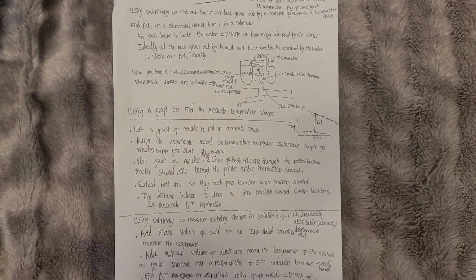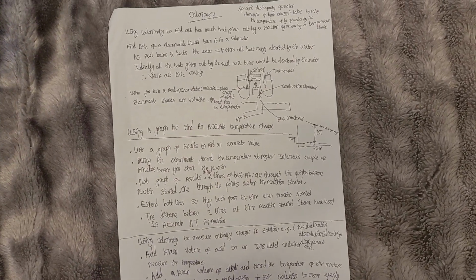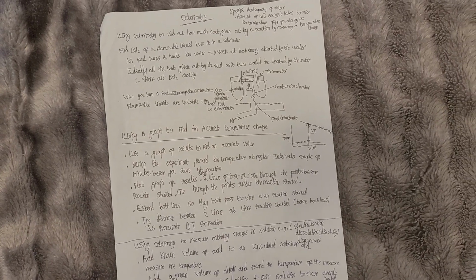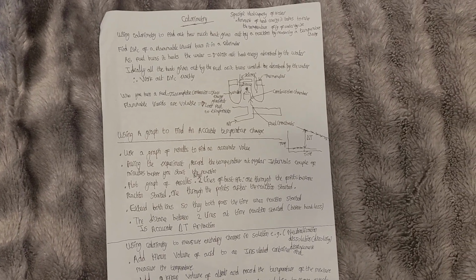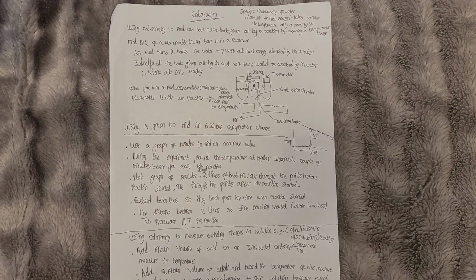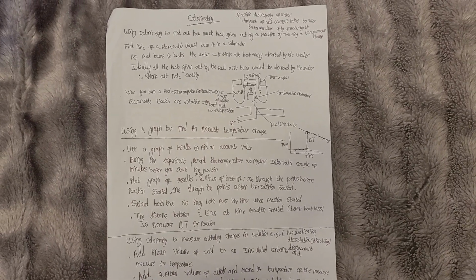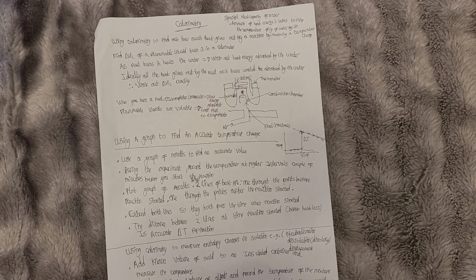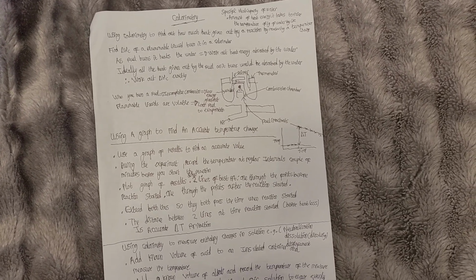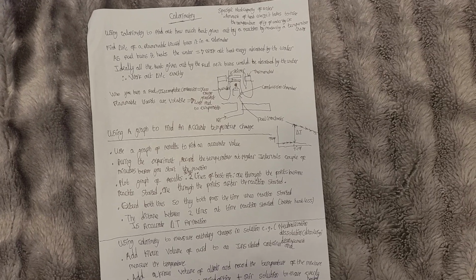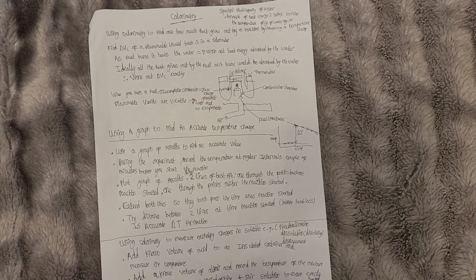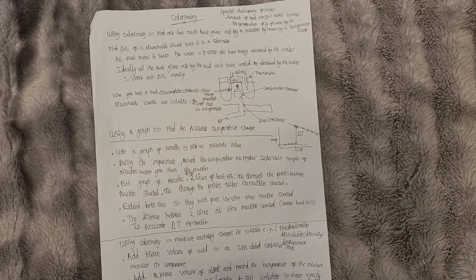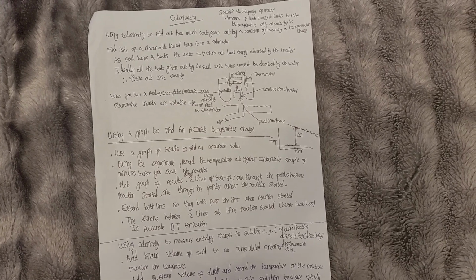Calorimetry: using calorimetry to find out how much heat is given out by a reaction by measuring a temperature change. The specific heat capacity of water is the amount of heat energy it takes to raise the temperature of 1 gram of water by 1 Kelvin. I thought it'd be good to include since it is a definition that I struggle with.